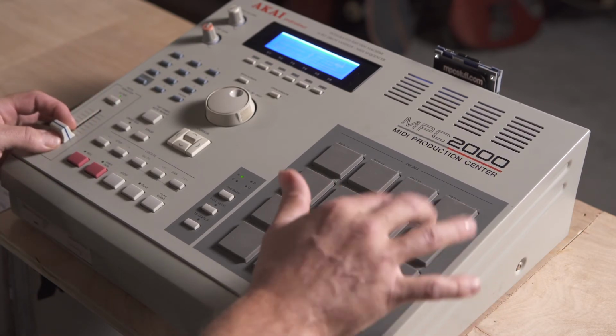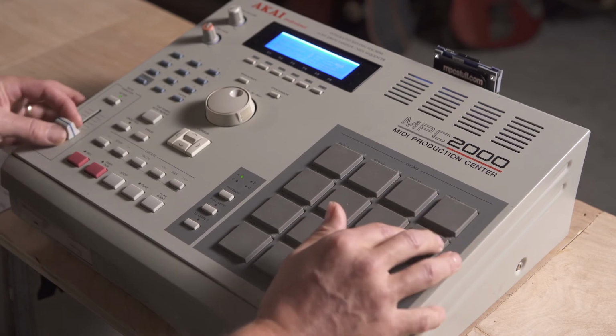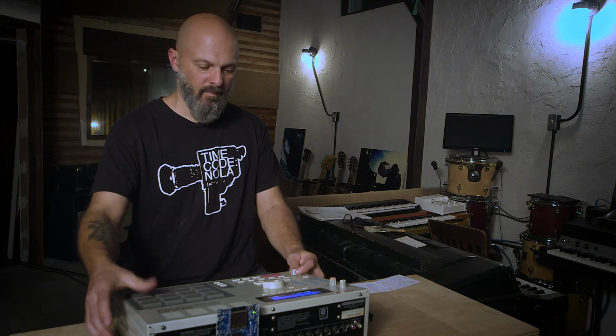So kind of interesting, you can turn a ride cymbal into like a hi-hat almost by just changing the thing, and then you bring it back up, all the way back up.